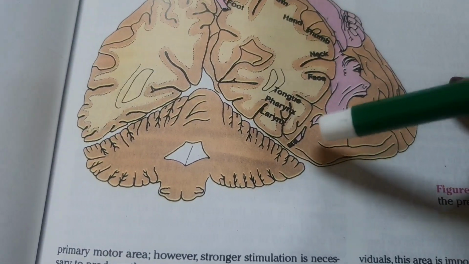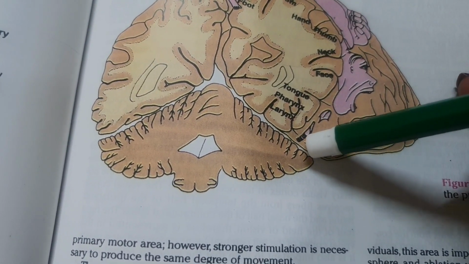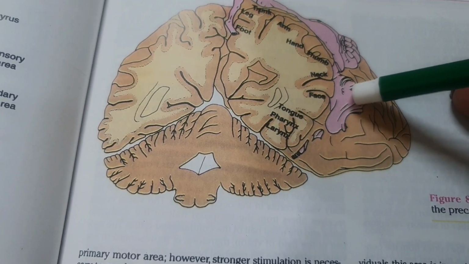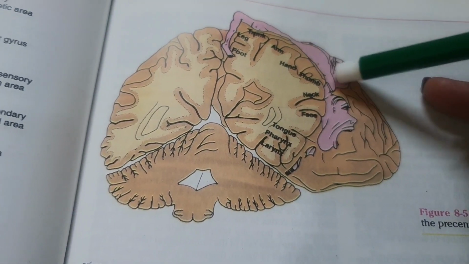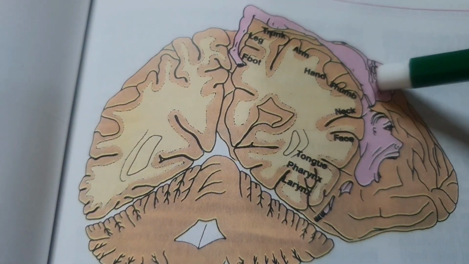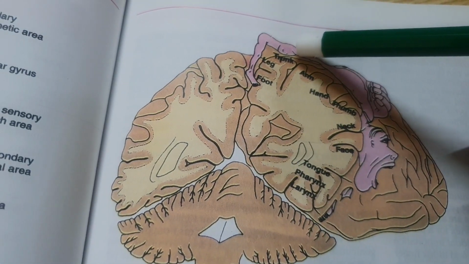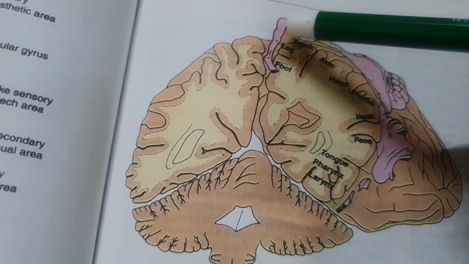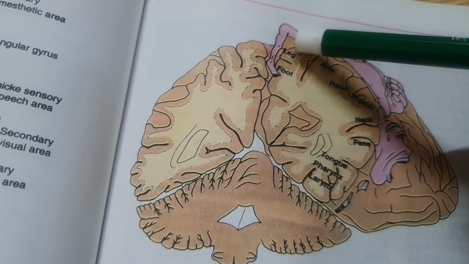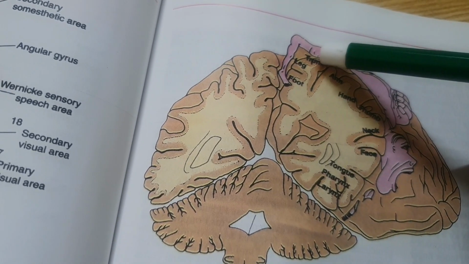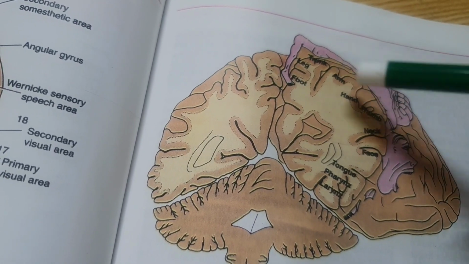The homunculus diagram shows that it starts from the larynx, pharynx, tongue, jaw, lips, eyes, neck, and then the hand, in which the thumb takes the largest part, then the upper limb, then the trunk, and then the medial side of the paracentral lobule. The movement of the toes is situated on the medial surface of the paracentral lobule, along with the vesical sphincters and the anal sphincter.